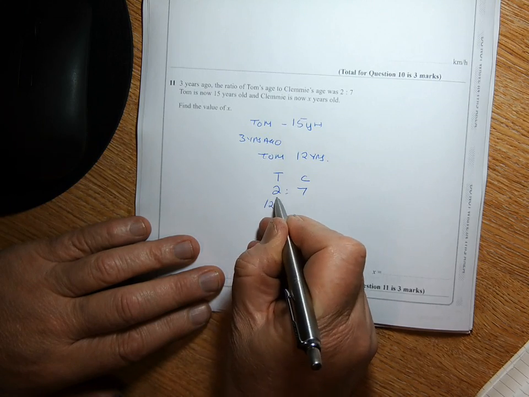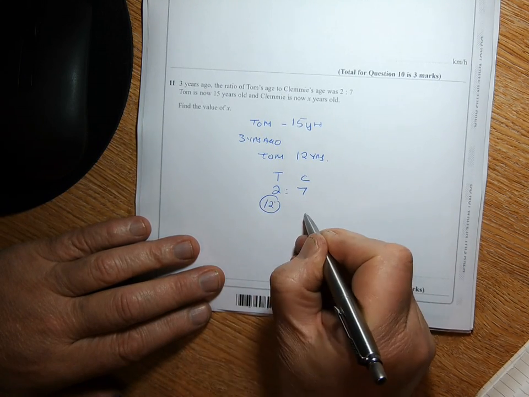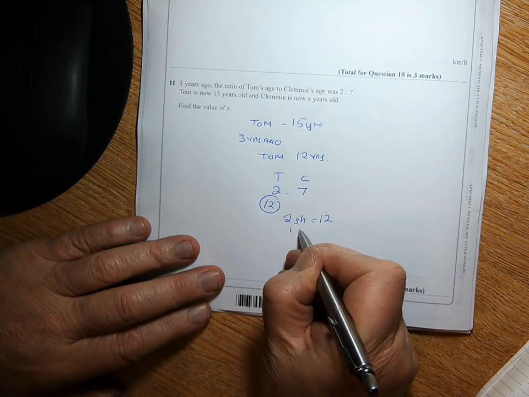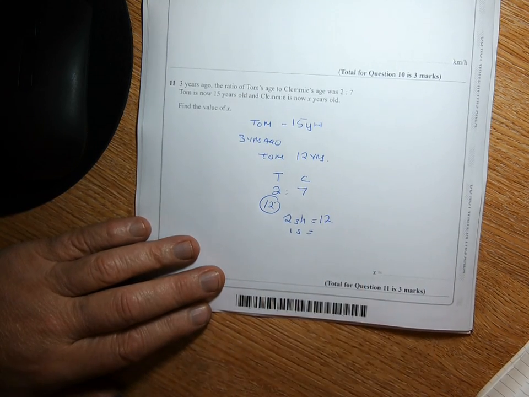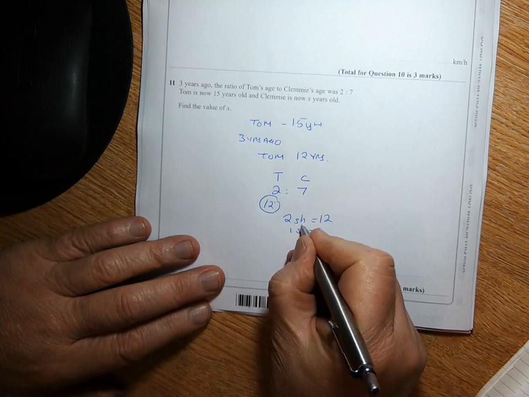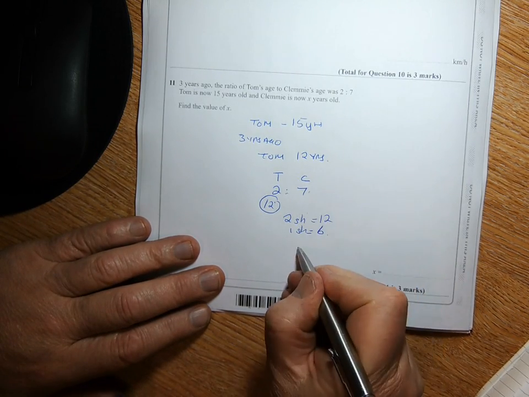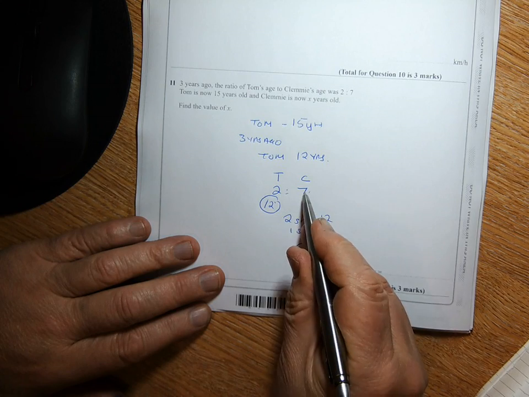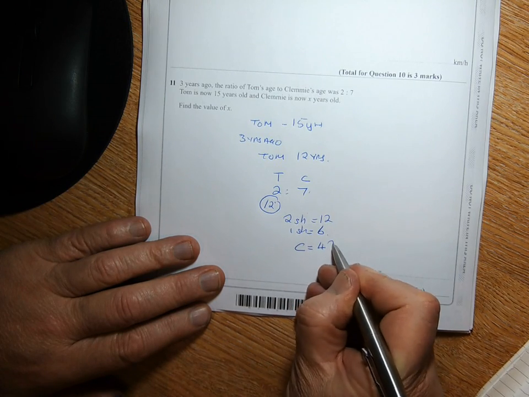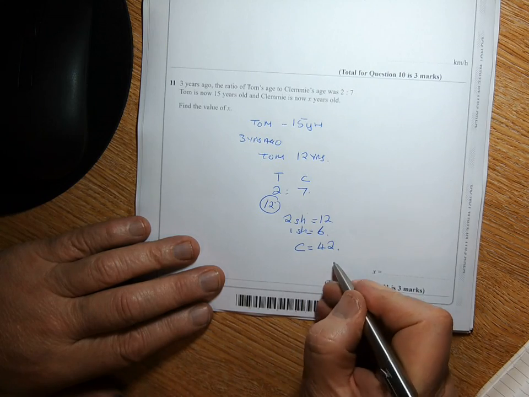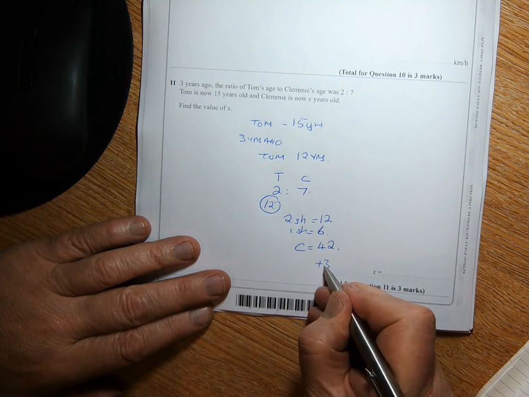Tom was 12 years. So 2 shares equals 12. 1 share equals 6. So at that time, Clemmy was 7 sixes or 42. So now, 3 years later, he's 45.